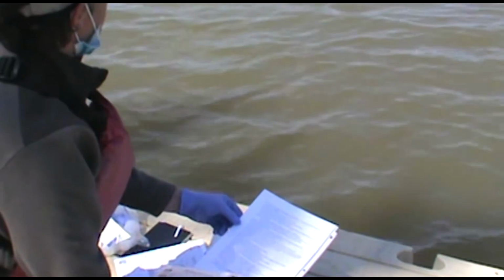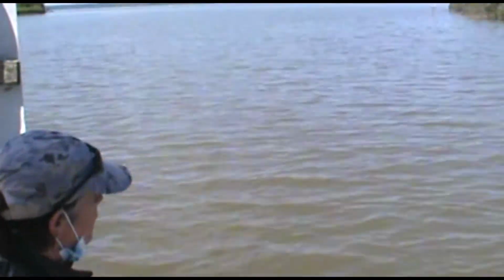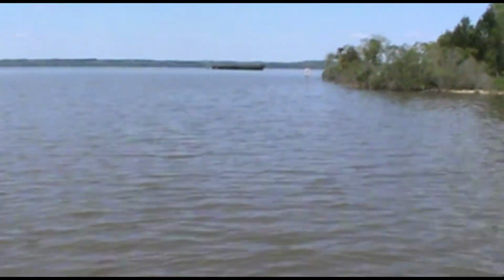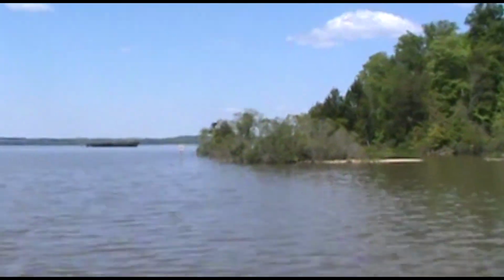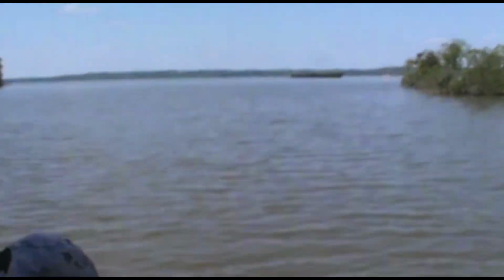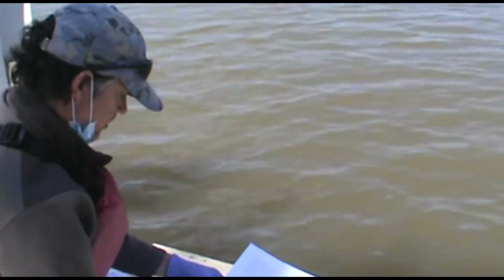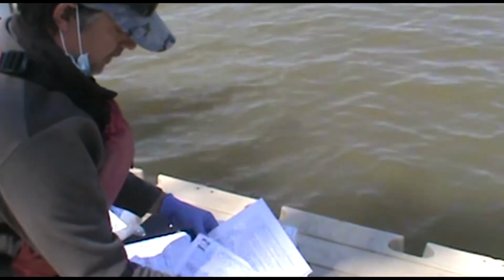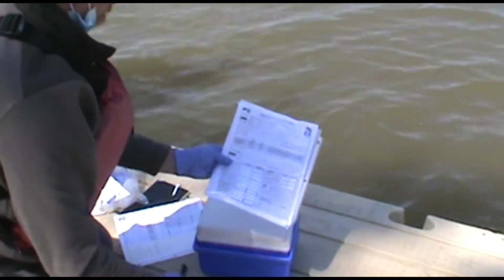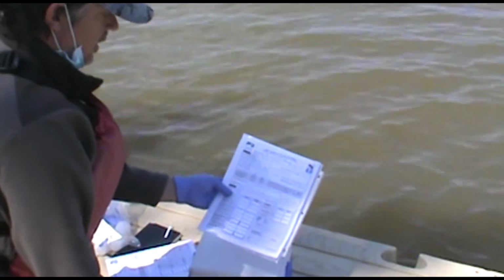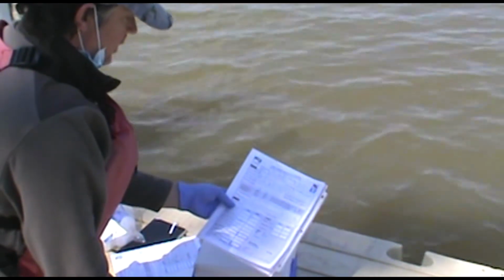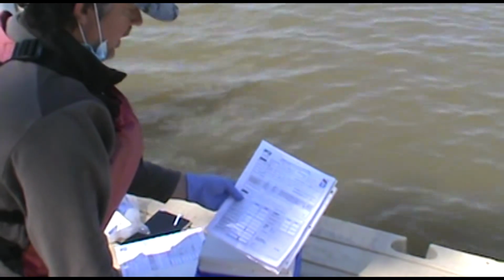We did the rest of our observations, the weather, the water color, the water condition. We measured the pH and filled out the form. So we've got to make sure we document everything on here as we sign it. This is just all part of the data collection process.